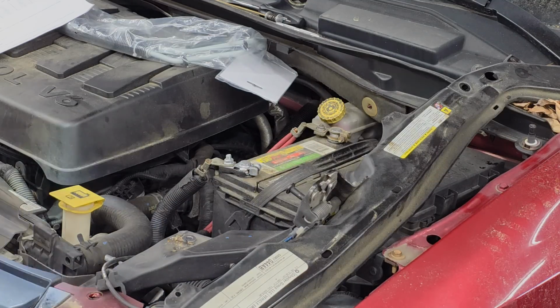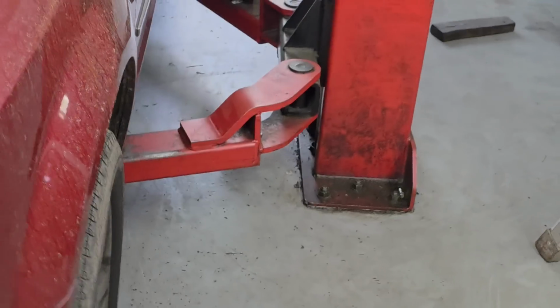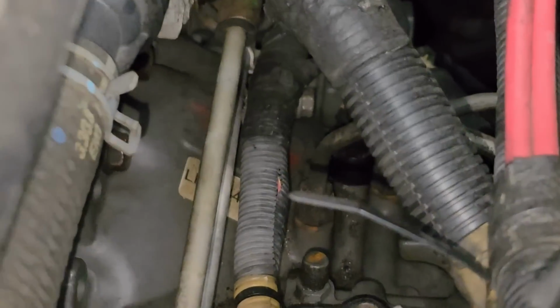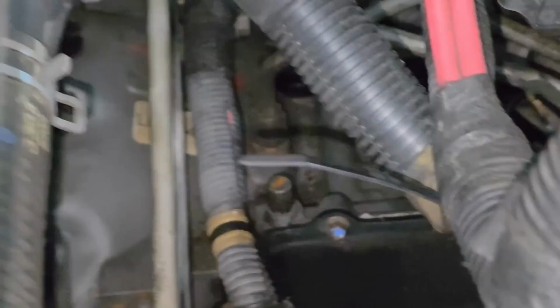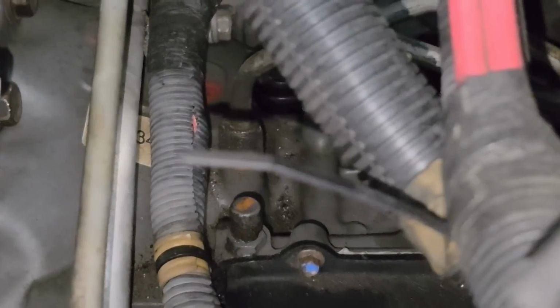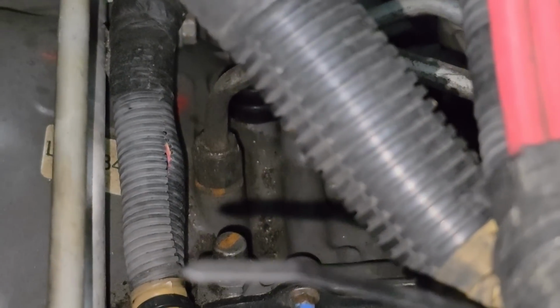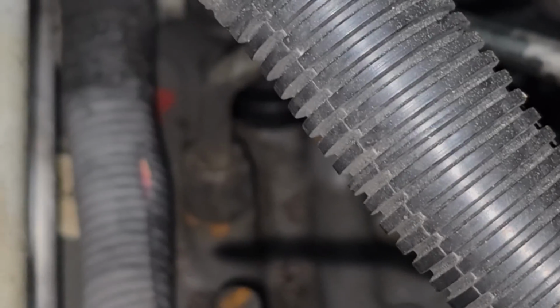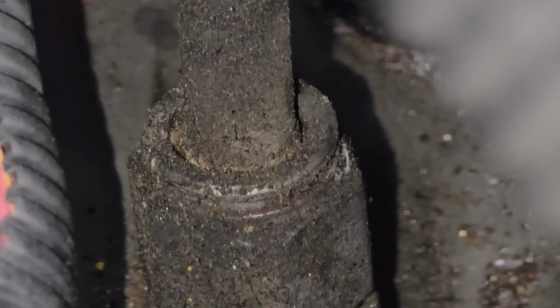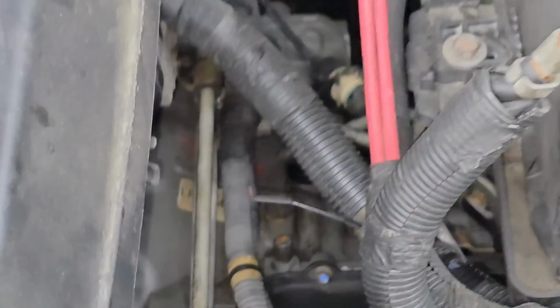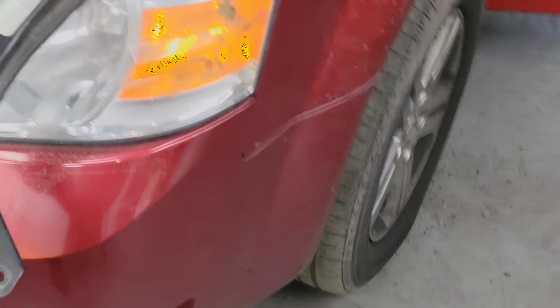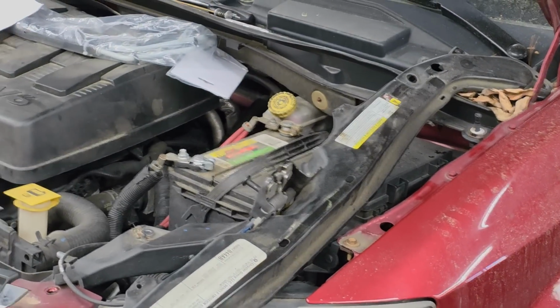Let me show you real quick what I'm talking about. So if you look at the top of the lines, dang it, I dropped the brake clean. If you look at the top of the line right there, let's see. See how dirty it is? I want to spray it with brake clean, get it nice and clean. And I think I just broke the brand new can of brake clean. All right, hang on one second.